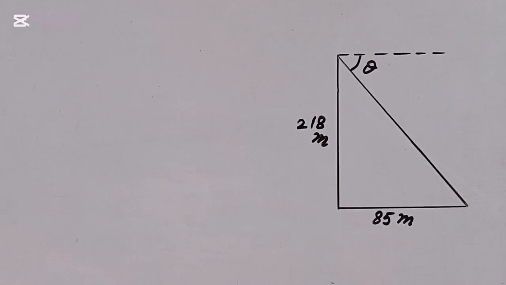It is the figure according to the statement, and we are supposed to find out the angle theta, which is the required angle of depression of the top of castle from the position of the bird. In this right angled triangle, on this point, it should also be of the same degree as this one is. Why? Because of the alternate angles.